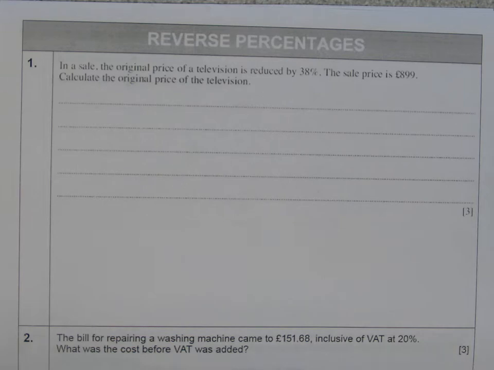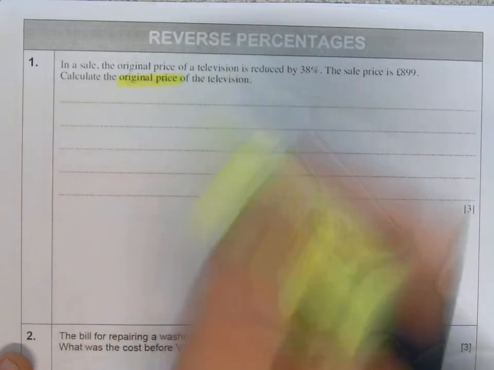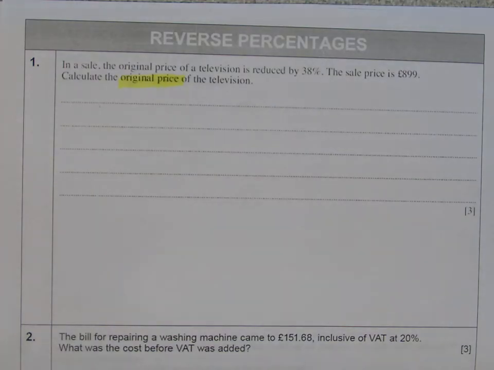Now, when it comes to reverse percentages, it is much more of a challenge because they don't actually tell you the original price. It's your job here to work out the original price. So you're working backwards, right? They actually tell you what the new price is.